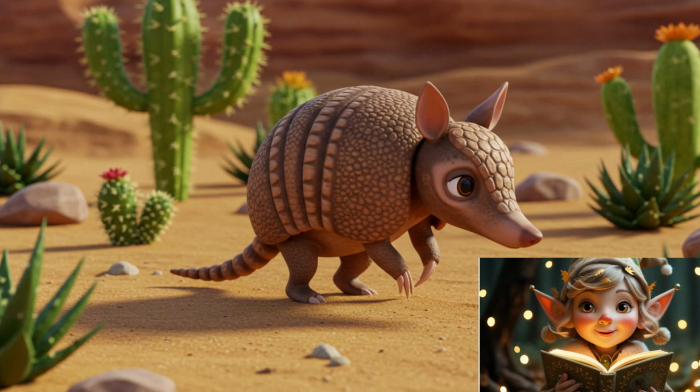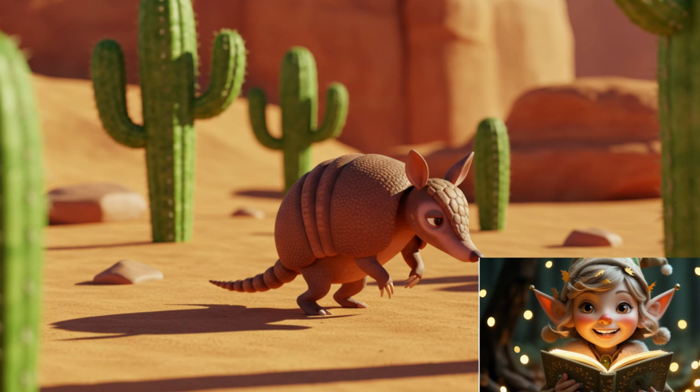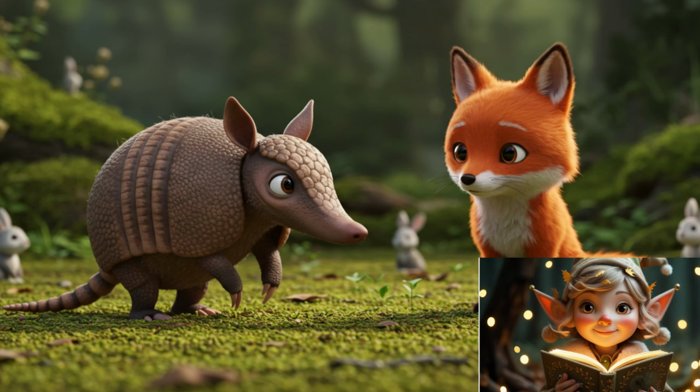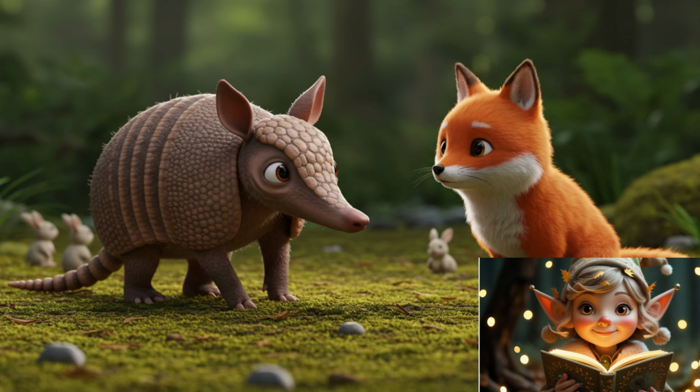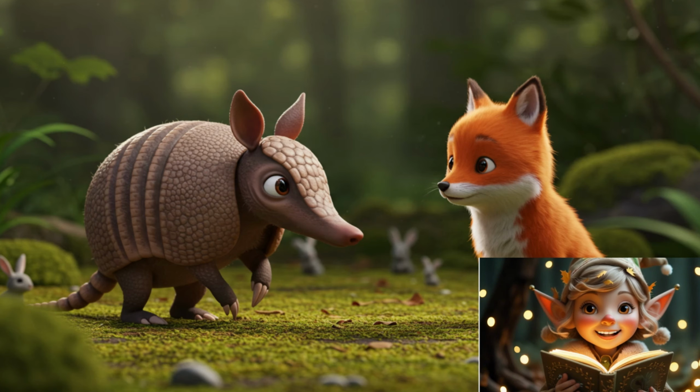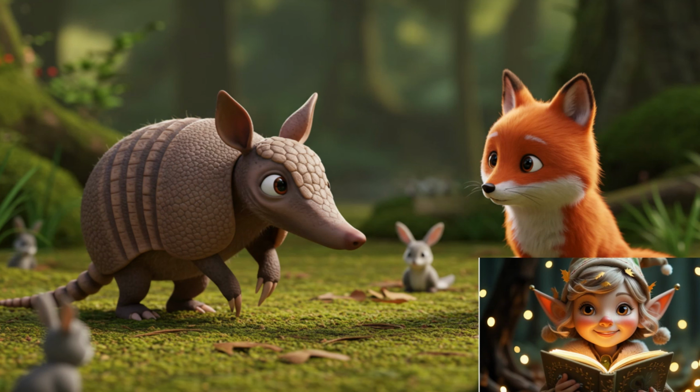Archie's steps grew slower and slower. He looked down at his feet as he walked away, alone again. After walking for what felt like forever, Archie spotted a young red fox wagging its tail playfully. With a hopeful heart, Archie asked, "Will you be my friend?" The fox tilted its head. "You seem nice, but I only play with other foxes." Archie forced a smile. "That's okay," he whispered.